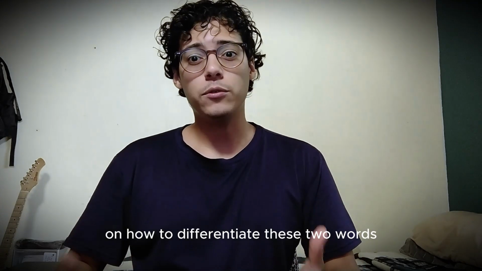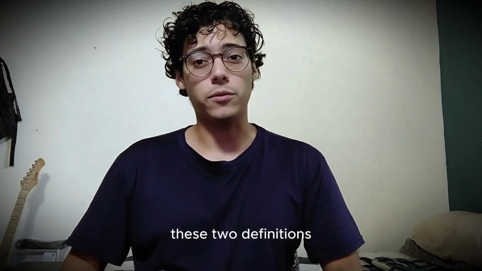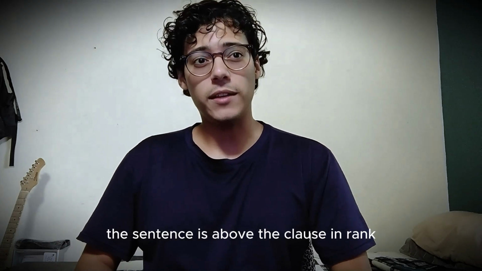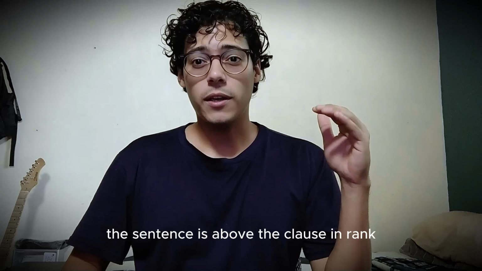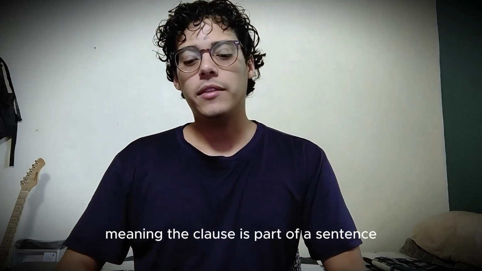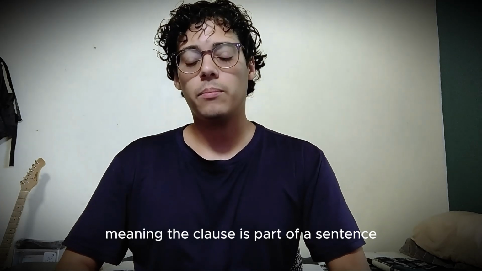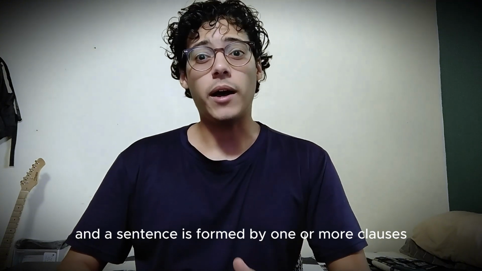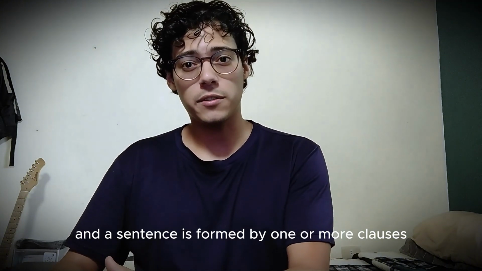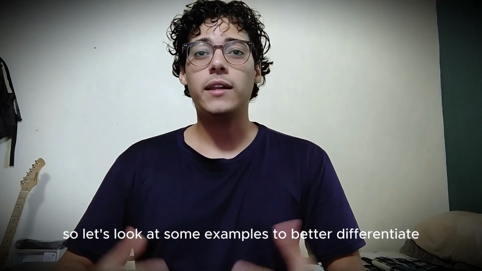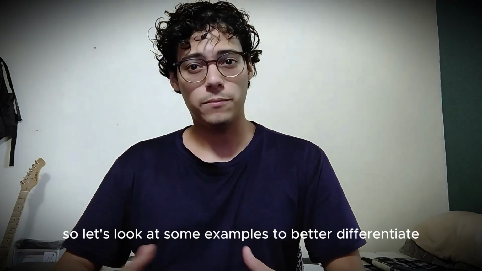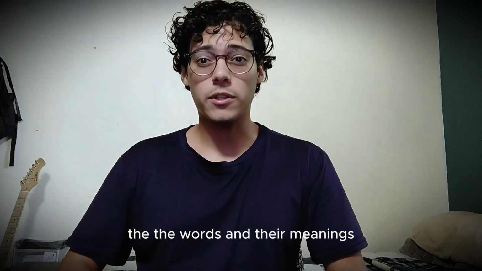So to begin to have a notion on how to differentiate these two words, these two definitions, we need to see that the sentence is above the clause in rank, meaning the clause is part of a sentence, and a sentence is formed by one or more clauses. So let's look at some examples to better differentiate the words and their meanings.